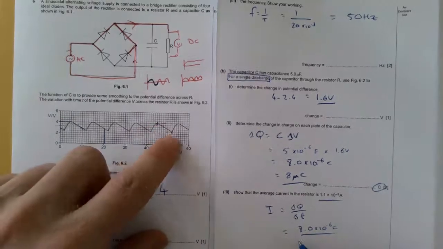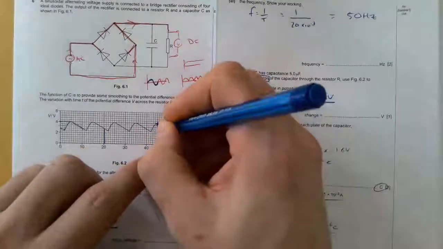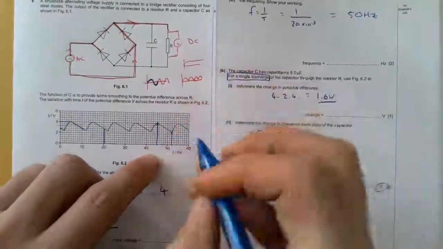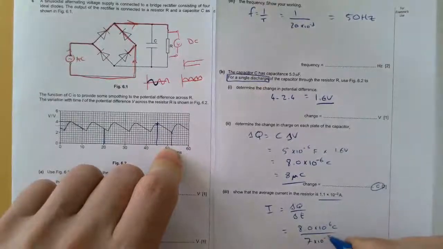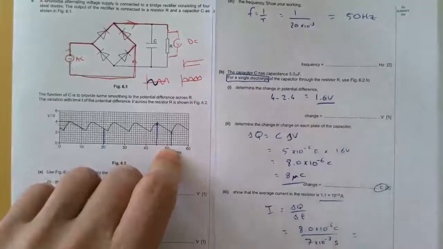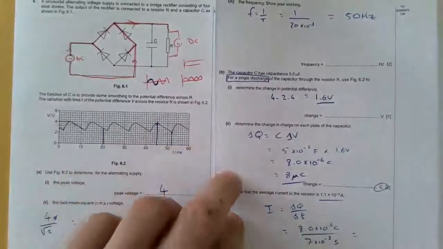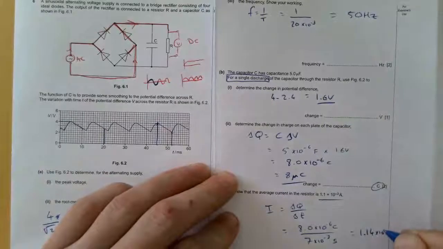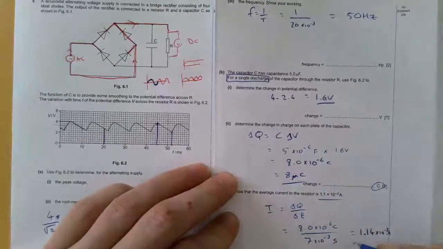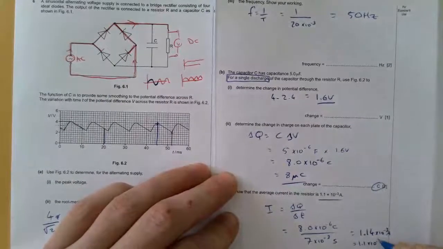Well, we're talking about discharging. So we're talking about this time to this time. So that's 7 milliseconds, so 7 times 10 to the minus 3 seconds. Put that on your calculator and you get 1.14 times 10 to the minus 3 amps, which is 1.1 times 10 to the minus 3 amps to 2 SF.